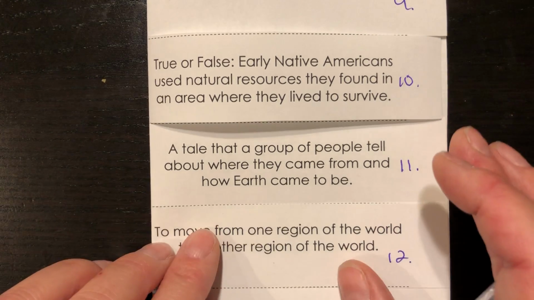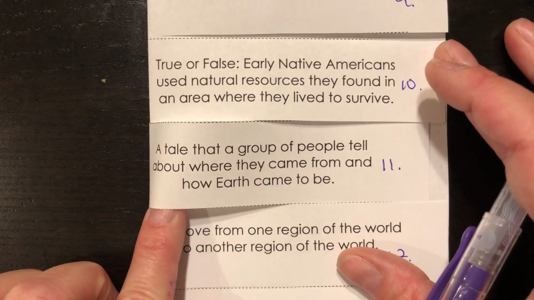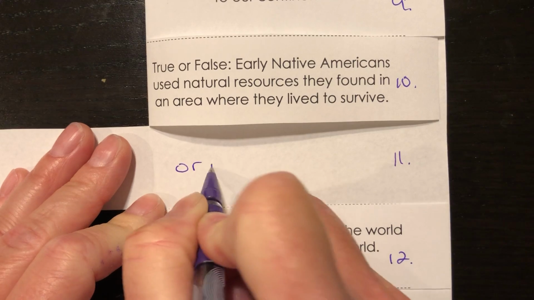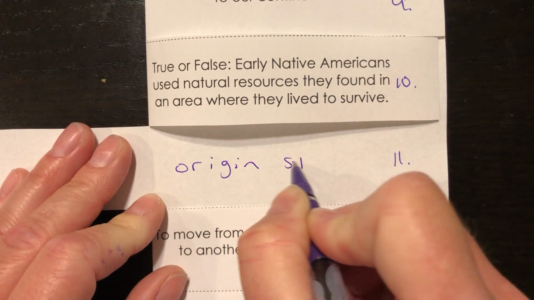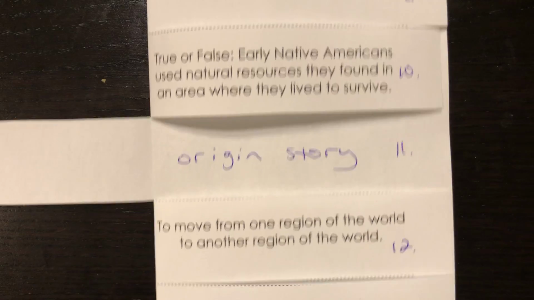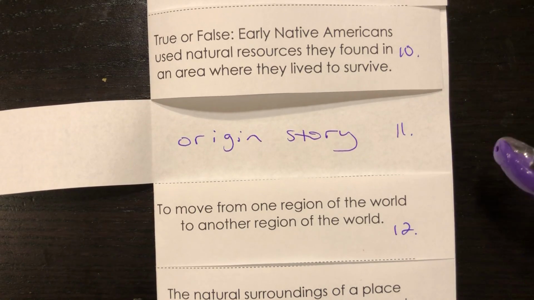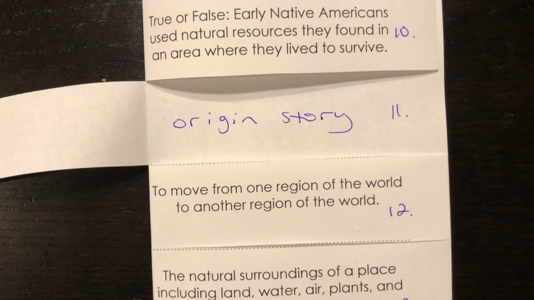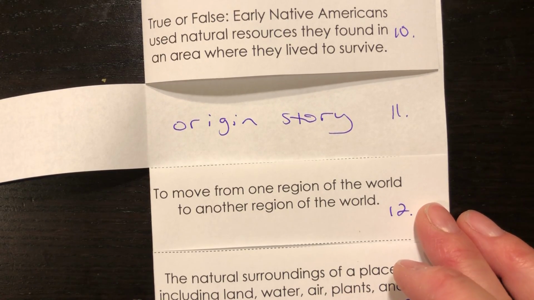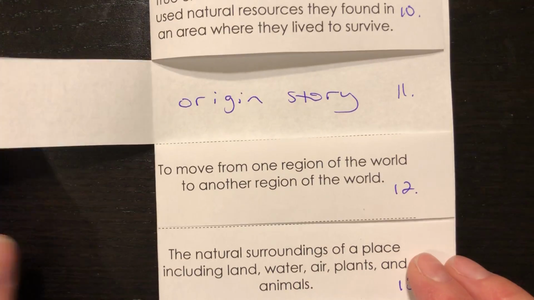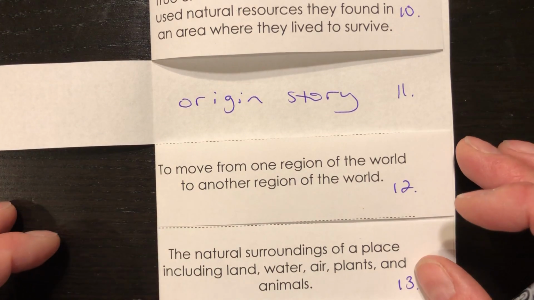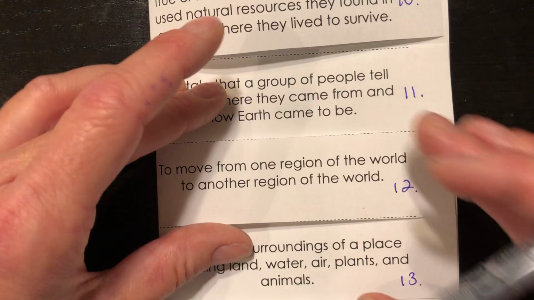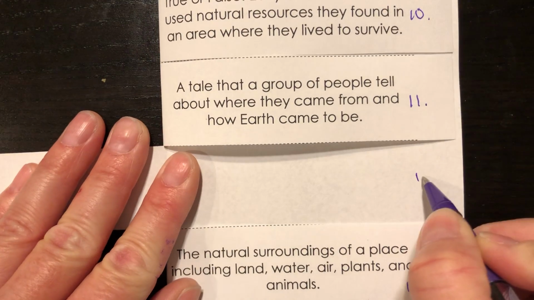Okay, number 11, a tale that a group of people tell about where people came from and how the earth came to be. That's the origin story, right? So open up 11. Origin story. Okay. Number 12. To move from one region of the world to another region of the world. Okay. So if you're moving from one region to the other, this is called migration, right? So we're going to say migrate. That's the process of moving. You're going to migrate.